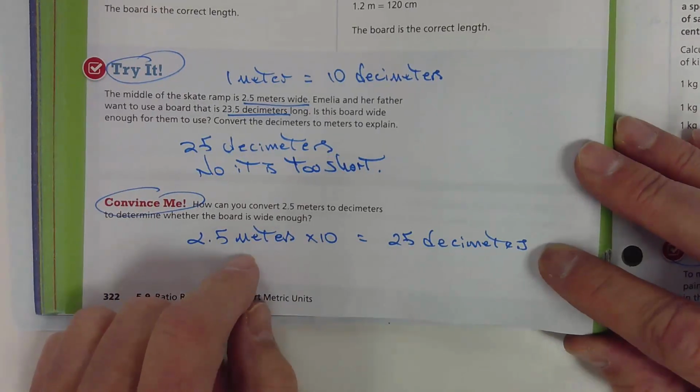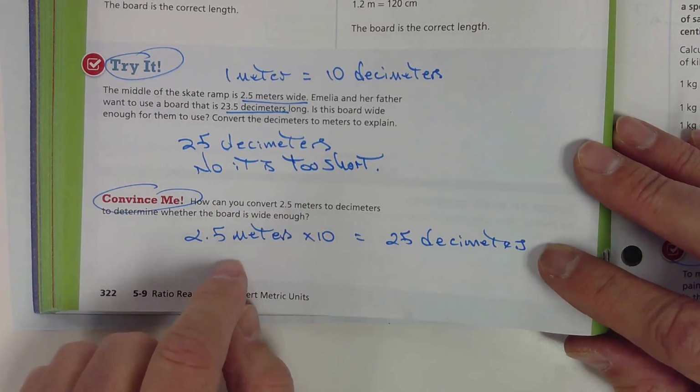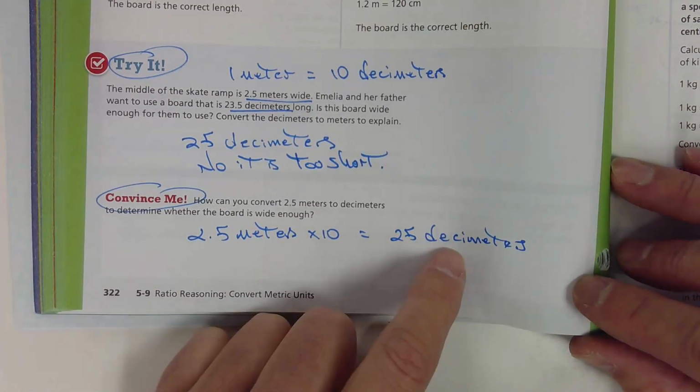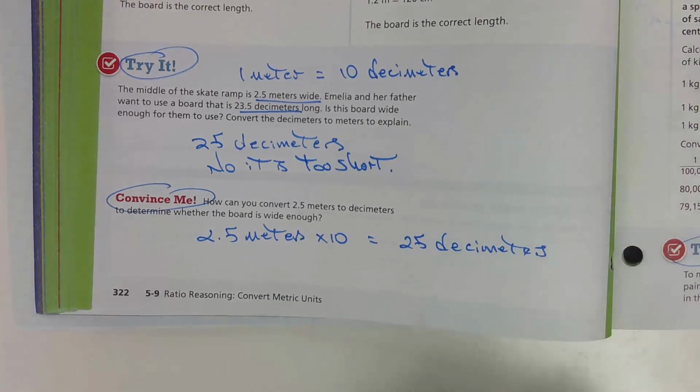So that convinced me, it's kind of the same question. How can you convert 2.5 meters to decimeters? Well, I just did 2.5 times 10, which gave me 25 decimeters. Questions on this? Anybody? No? Okay.